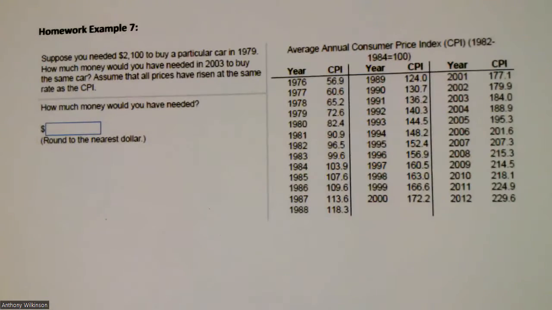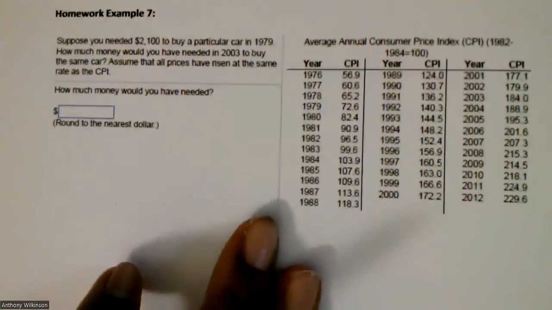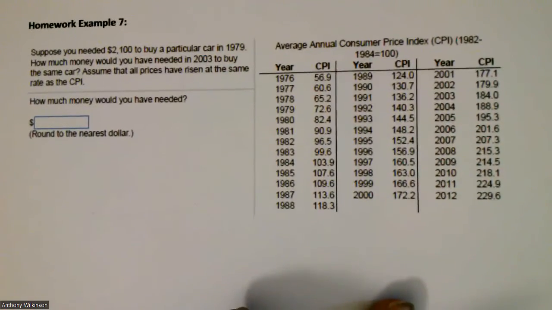All right, example 7. Let's say we needed $2,100 to buy a particular car in 1979. How much money would you have needed in 2003 to buy the same car? Assume that all prices have risen at the same rate as the CPI. Okay, so X is going to represent the year 1979. Y represents the year 2003.